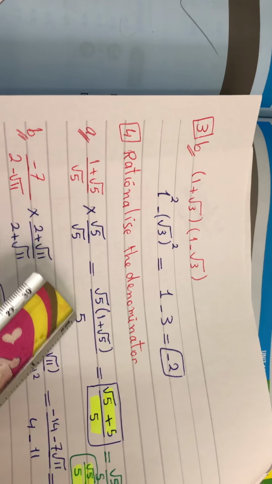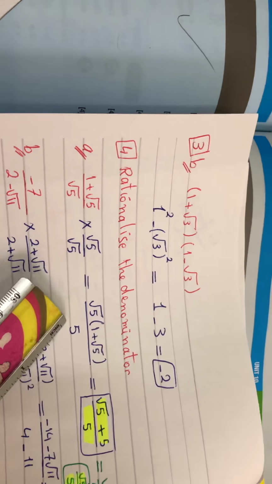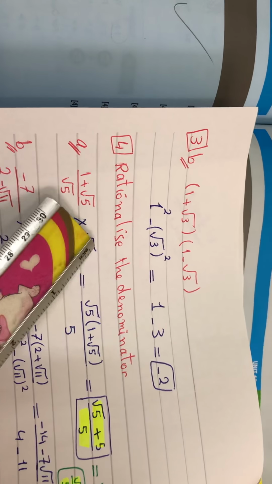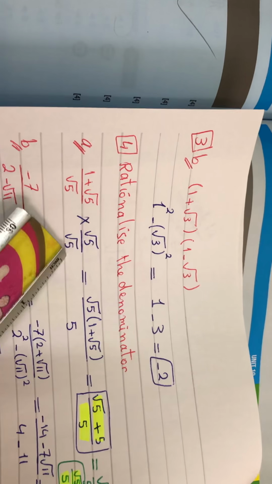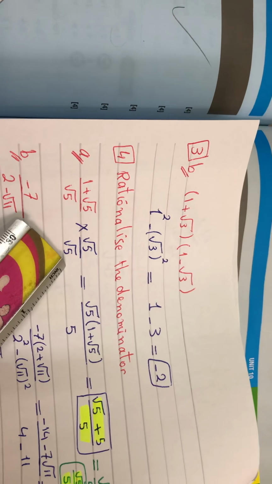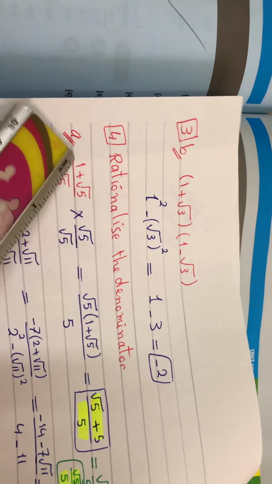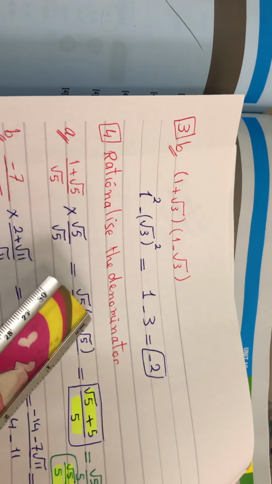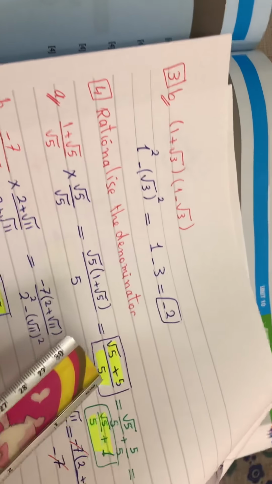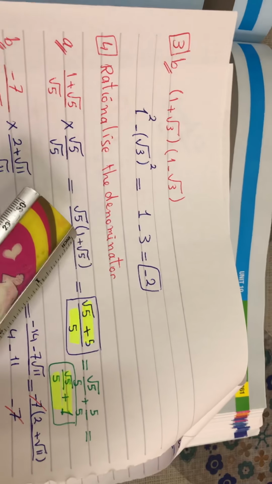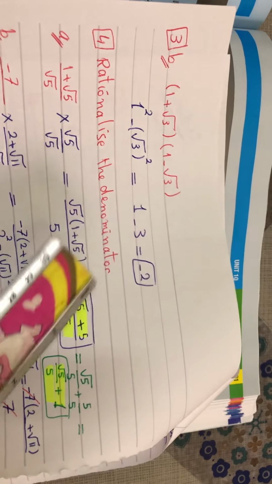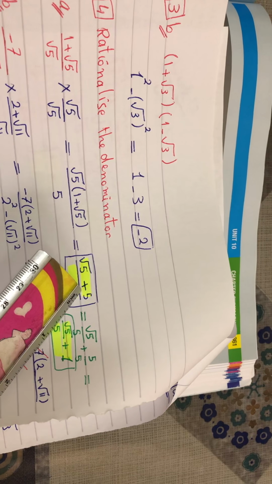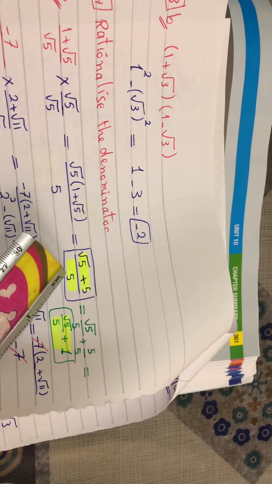So by this way, I change the irrational into rational. And I didn't change the value because I multiply by the same thing up and down. That's to say I multiply by 1. I didn't change the value. And up, square root of 5, multiply, open brackets please, 1 plus square root of 5, like this. Down is 5, rational number, and up, square root of 5, multiply 1, equal square root of 5. Square root of 5 times square root of 5 equal 5. And keep it like this.